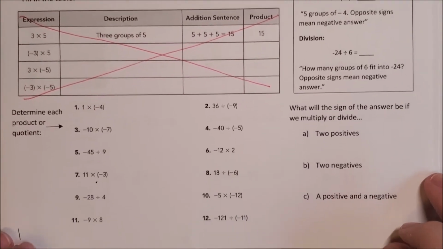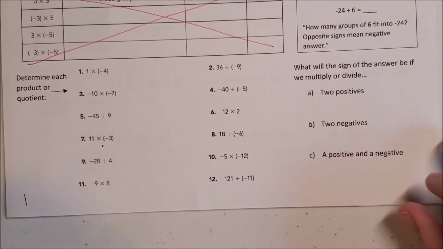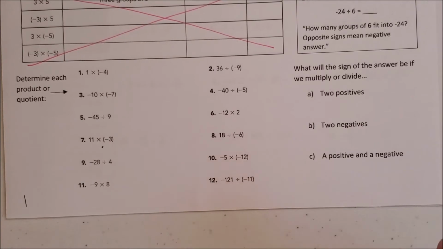Now we're just going to look at this bottom half right here, 1 through 12. I'm going to do all of the odds, and I want you to actually do all of the evens. This is going to work your brain on your multiplication and division facts. If it's helpful for you, I really want you to try and do this without a calculator. Get out a multiplication chart. I might even add one to the video on Google Classroom, but try and do this without a calculator.